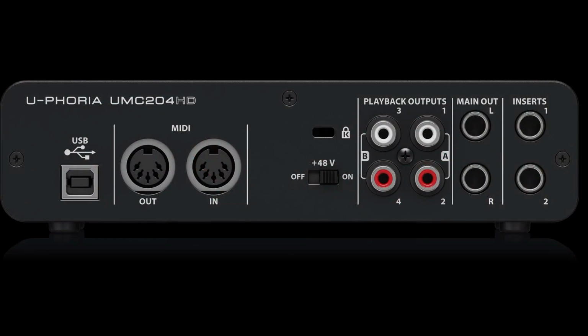So let me just show you the output of this interface. Now the output of this interface, you can see main out left and right. That's where you could connect a monitor to actually hear what you are doing live. Now you want to keep your phantom power, 48 volts, off. Most professional interfaces come with it. You want to keep it off because you don't need it. You're not connecting any mic to it.